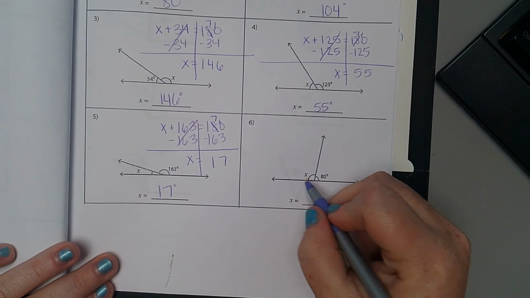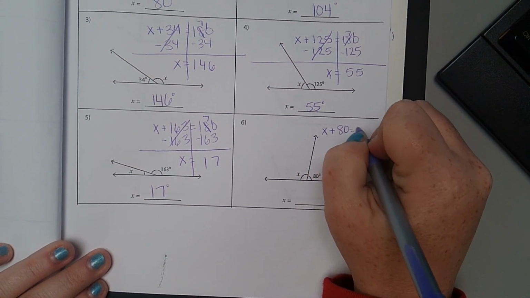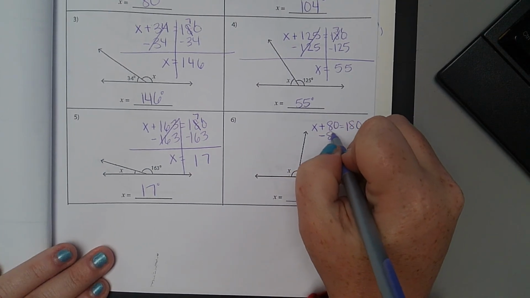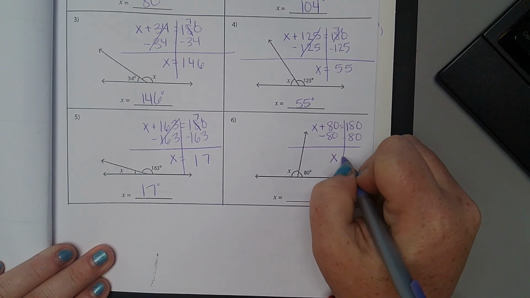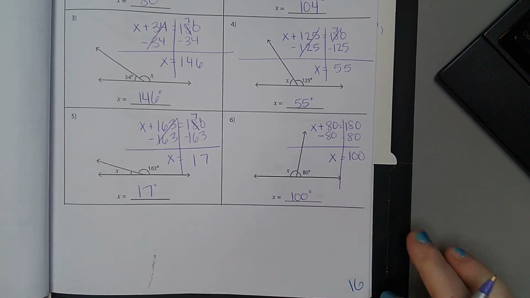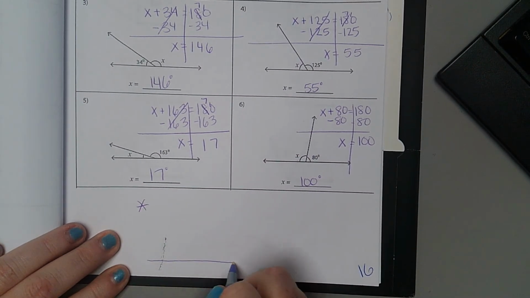Next we have x and we have 80. So we have x plus 80 equals 180. So minus our 80s to get x by itself. You get x equals 100. Another one, you don't have to draw this out, but you have to solve it.